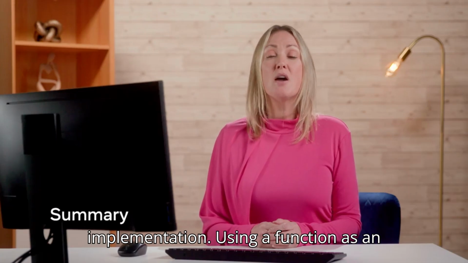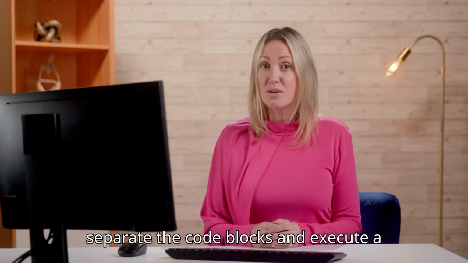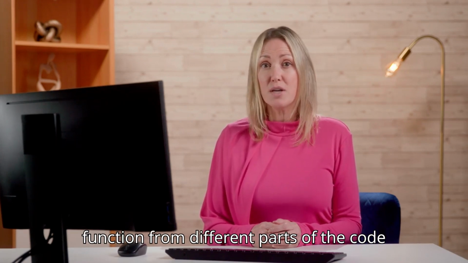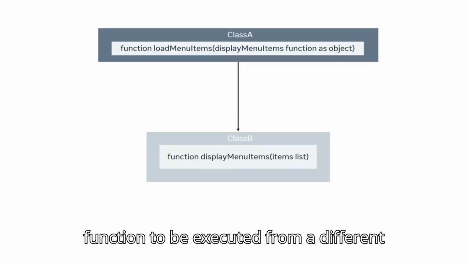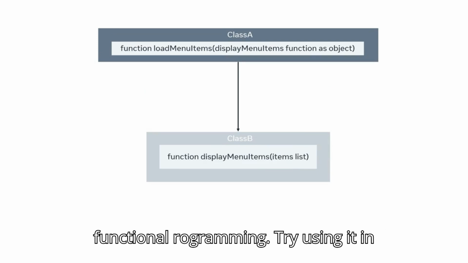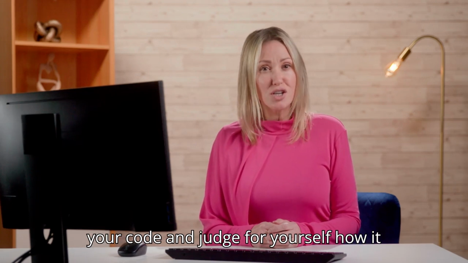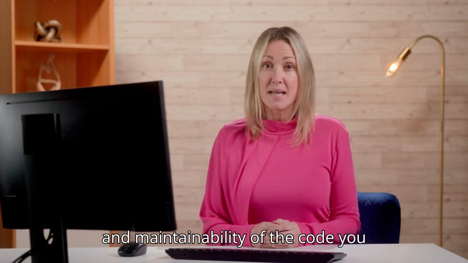Using a function as an object is a powerful tool that lets you separate the code blocks and execute a function from different parts of the code without tight coupling. It is an effective approach when you need a function to be executed from a different class. This is one of the fundamentals of functional programming. Try using it in your code and judge for yourself how it can improve the performance, readability, and maintainability of the code you write.